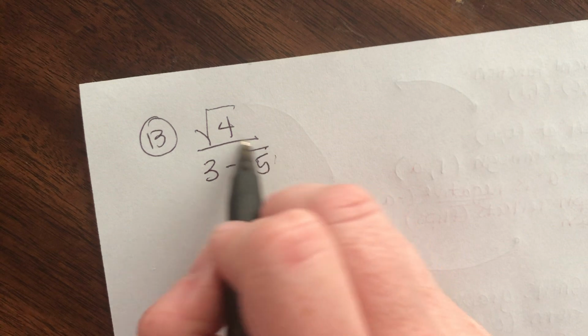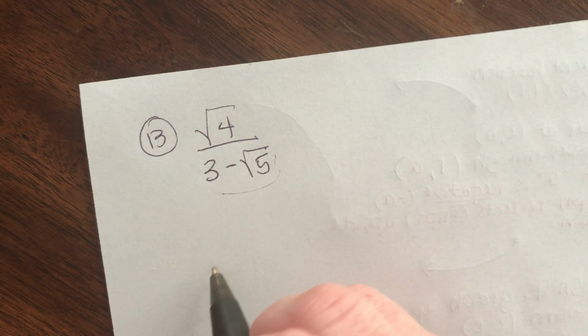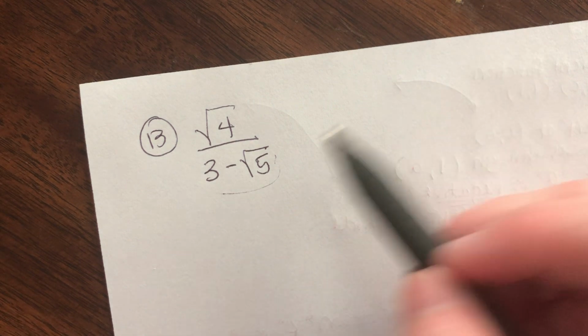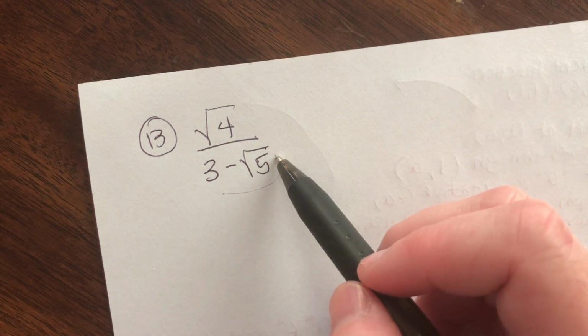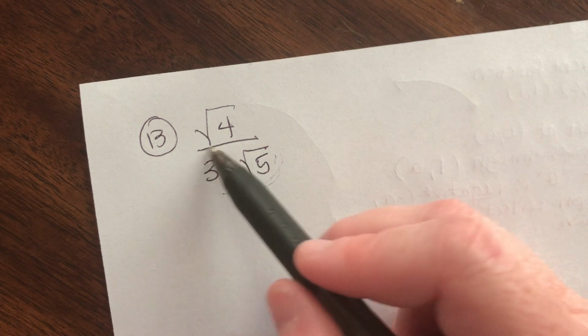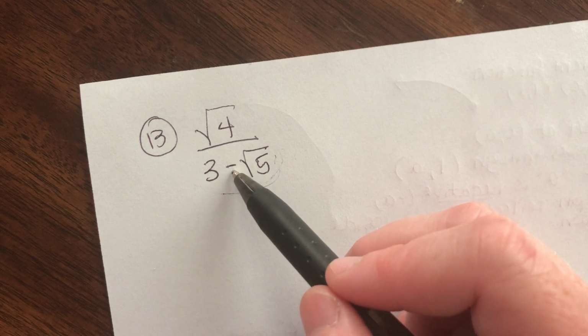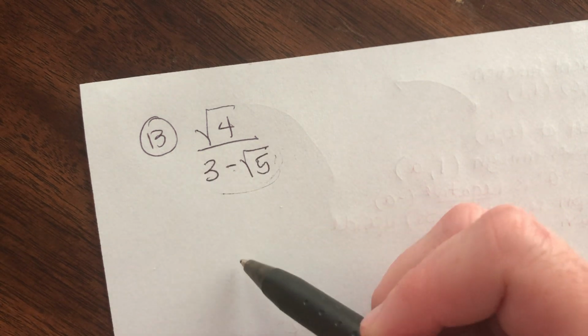Okay, so to get rid of the radical when I have addition or subtraction, I can't just multiply by square root of 5, right? Because even if this cancels out when I multiply by square root of 5, I'm going to end up with 3 times square root of 5. So I'm going to end up with 1 here. When you have pluses or minus signs, you can't just multiply by one thing.